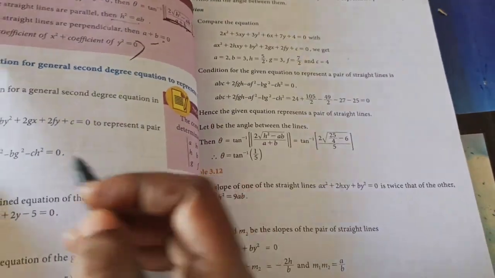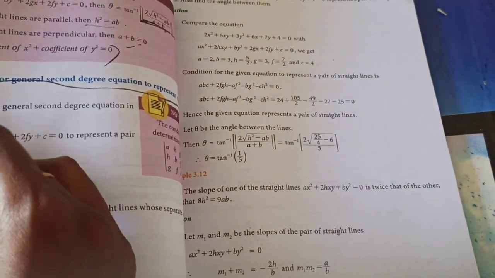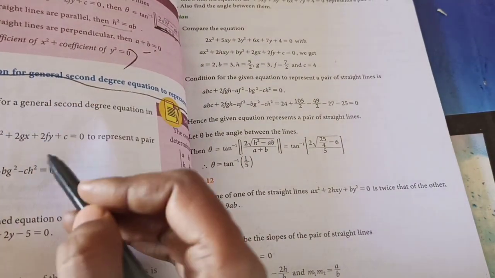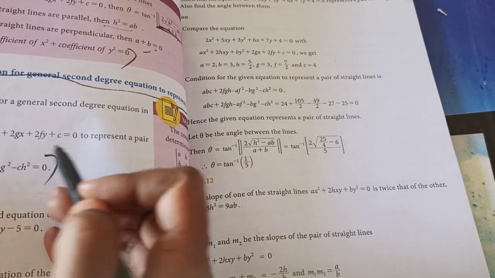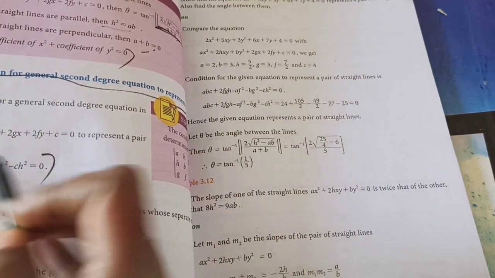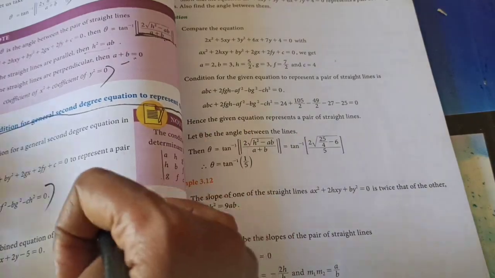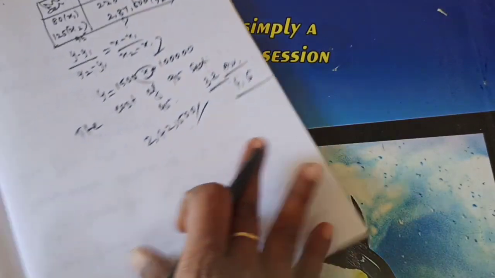Then after completing this, put the next heading: the condition for the general second degree equation to represent straight lines. Write down the three lines. The condition of the general second degree equation in x, y represents a straight line means this is the thing. Now if I explain the formulas, you won't get any idea. So when you are doing the problem, I will explain each and everything. Understand? So now we will cross on to the problems.